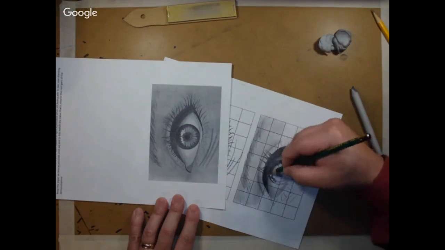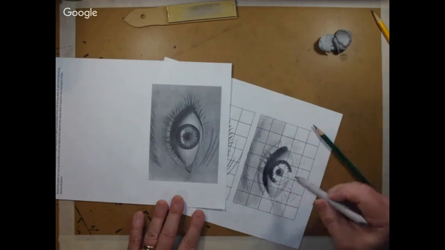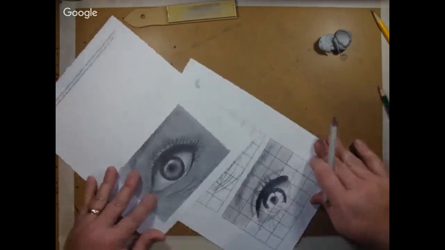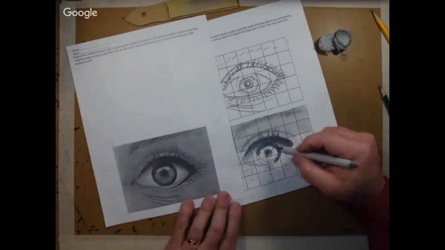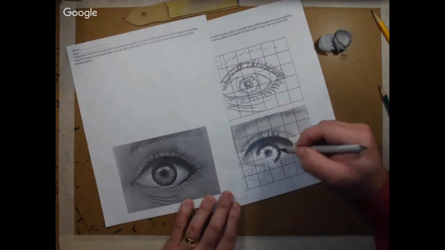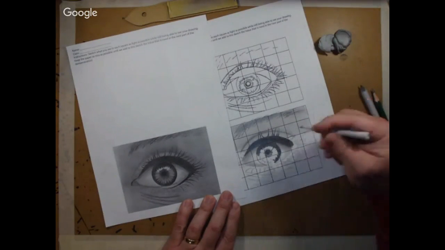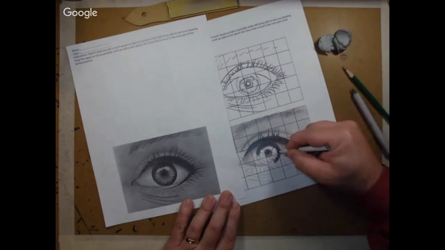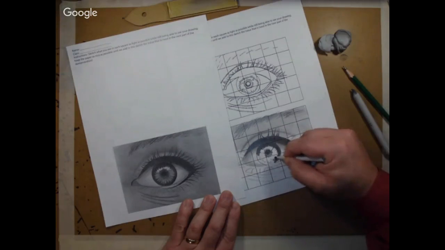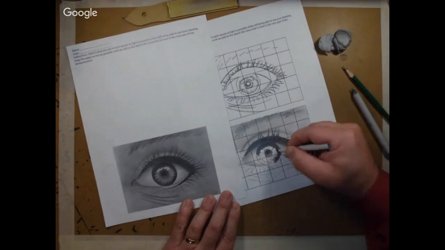I'm not going to go around the entire iris and pupil, but as you see here, what I would then do is come through, and I'll take a little bit sharper one and come through, blend this area. I'm going to kind of pull the shading out a little bit.